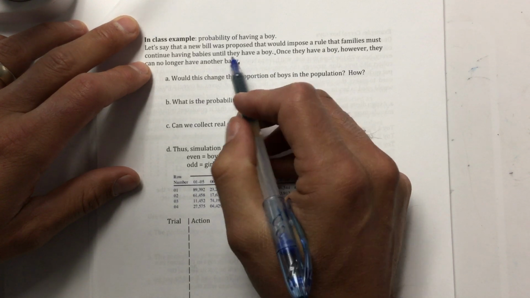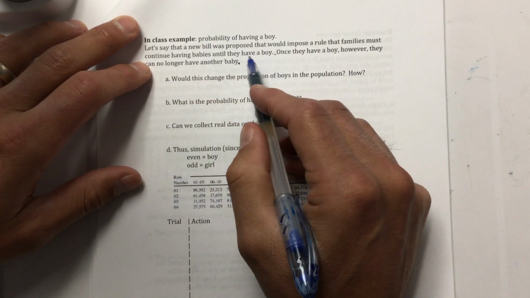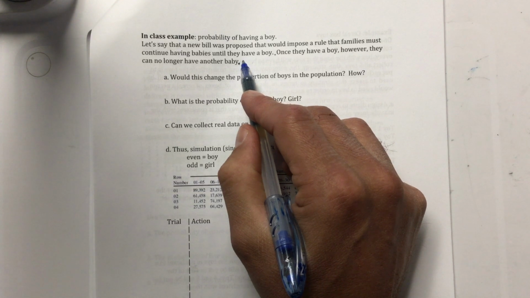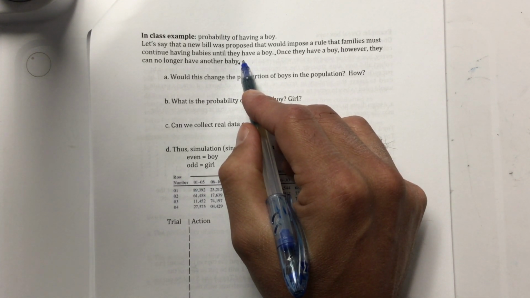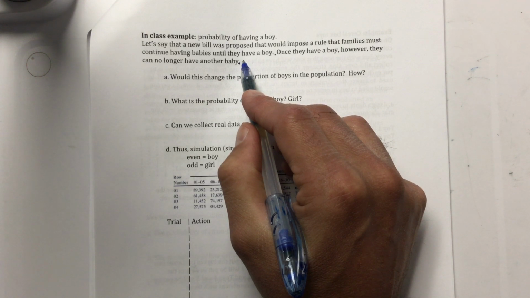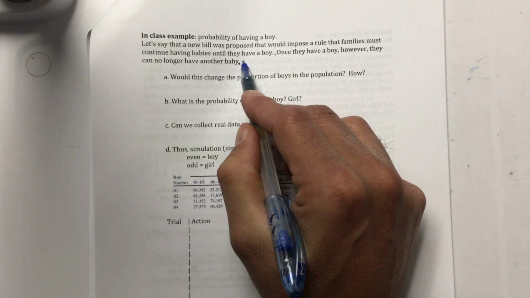All right. So here we go. They have a rule. Let's make sure you understand it. You have to have a kid. You have to have kids until you have a boy. So it's basically however many girls you have until you have a boy. And once you have a boy, you can no longer have any more kids.